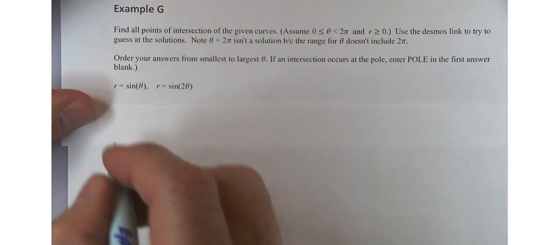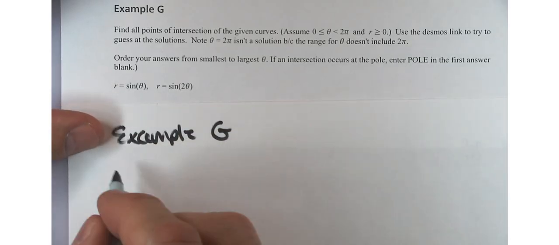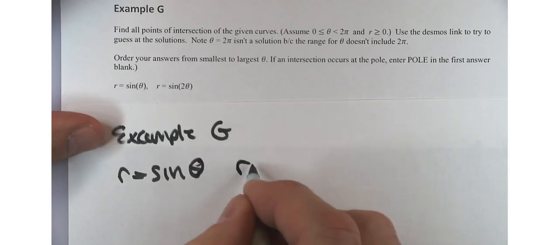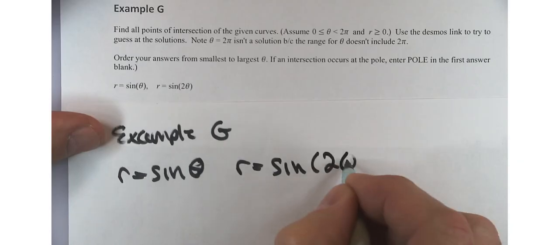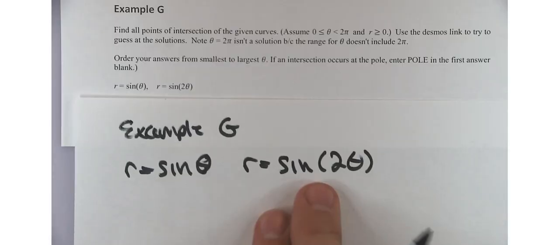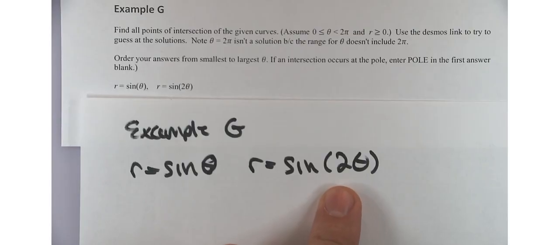We've got 2 equations. This is example G. We've got r equals sine of theta and r equals sine of 2 theta. This is a circle with a center of 1/2 on the y-axis. This is that 4-leaf clover thing. You might remember the other day we talked about this a little bit. If you put even numbers here, you get twice that many petals on your figure. So if I put a 4 in here, I'd get 8 petals. If I put a 12 in here, I get 24 petals, and so on.